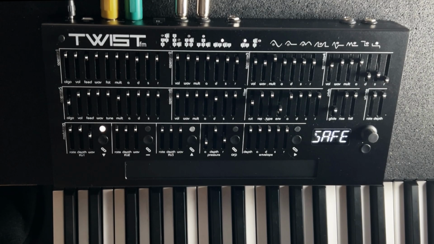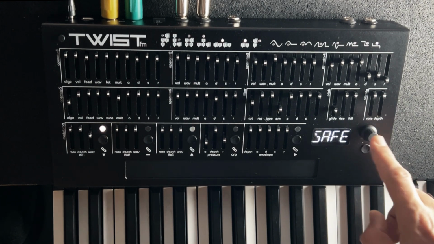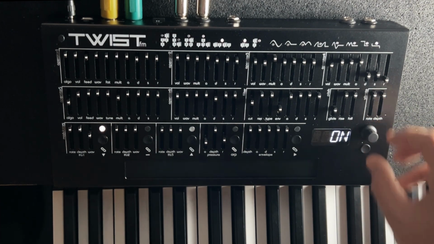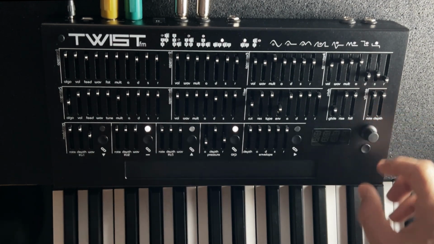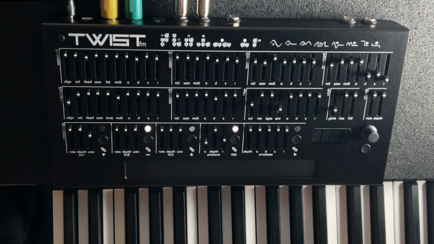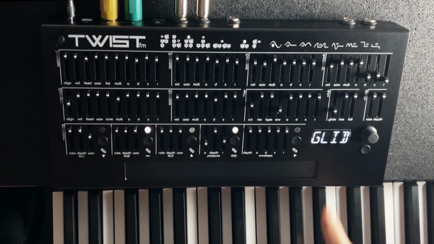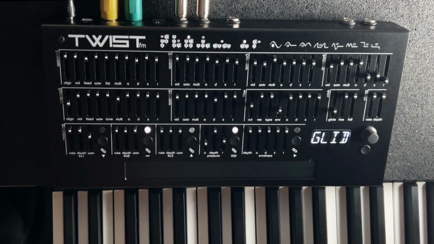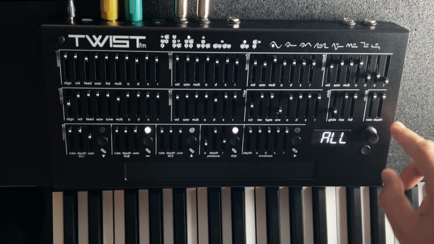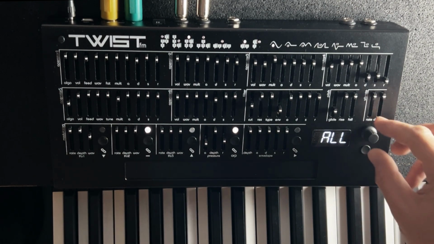Preset Safe mode helps protect your changes by asking for confirmation before switching presets if you've made any edits. To enable it, go to Safe and turn it on. Now if you try to load another preset after making changes, TWISTfm will ask you to confirm by clicking the encoder.